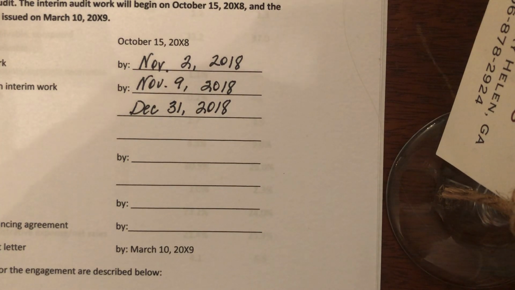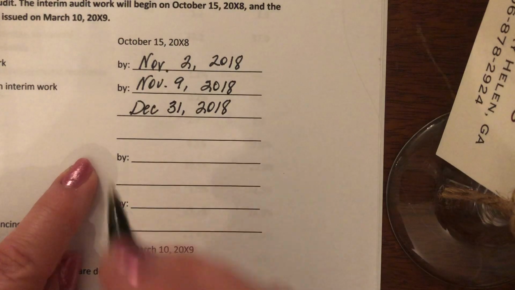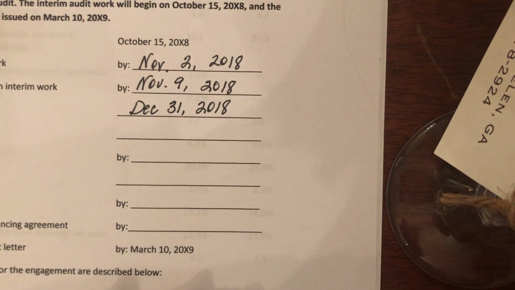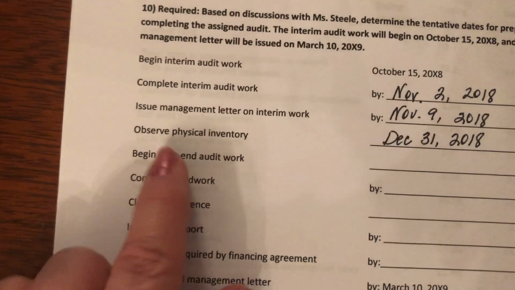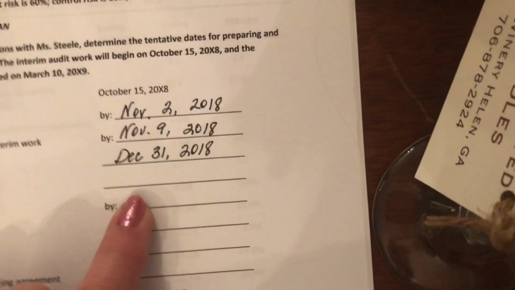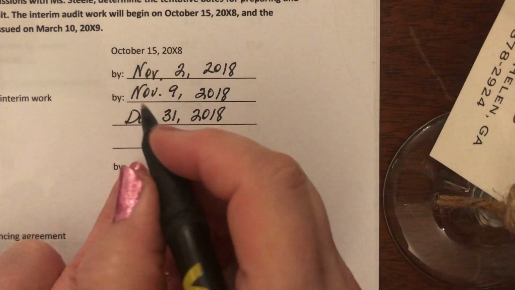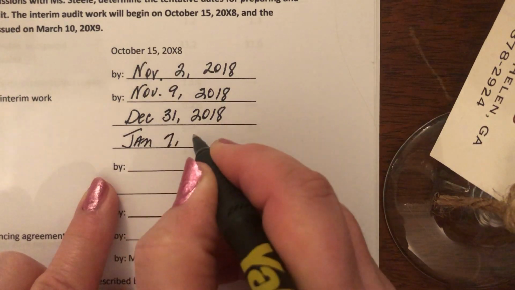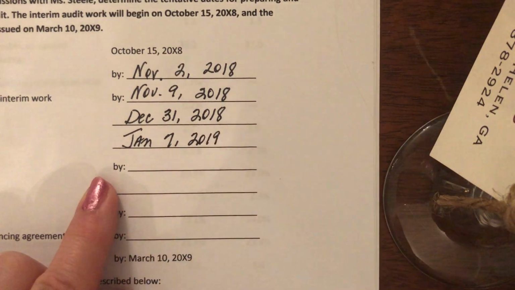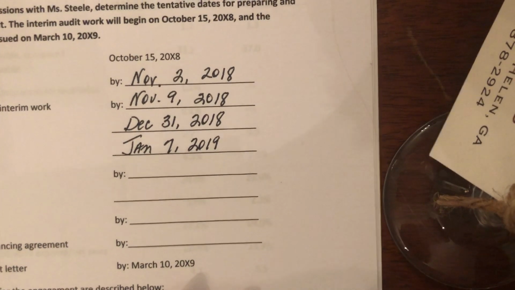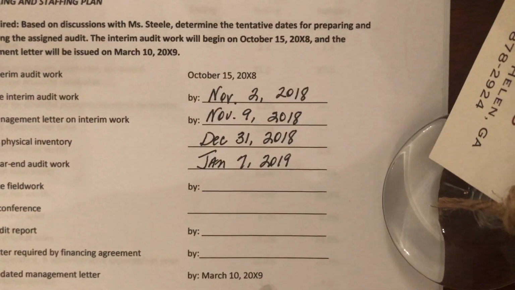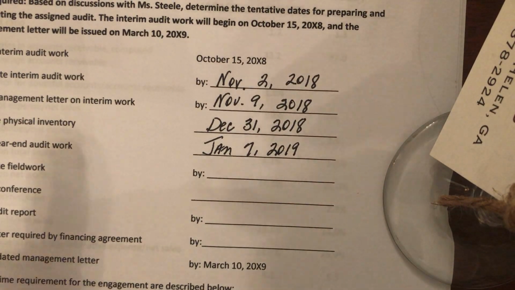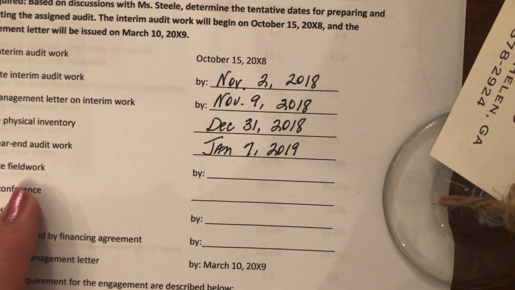Now, you get a little time off for the new year, but then when we come back from New Year's, we want to begin the year-end audit work. So that's where we are right now. Beginning the year-end audit work, and that's going to be in January. So January the 7th is the date we chose last year. And keep in mind, again, we're working from last year's calendar because we had to stop abruptly what we were doing.